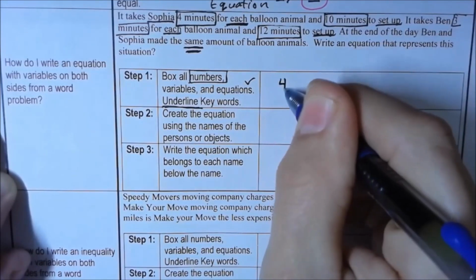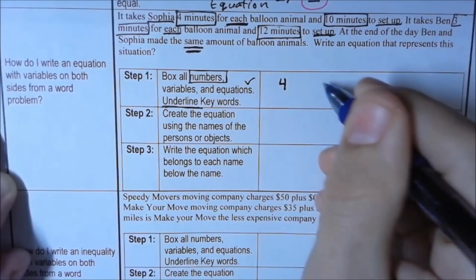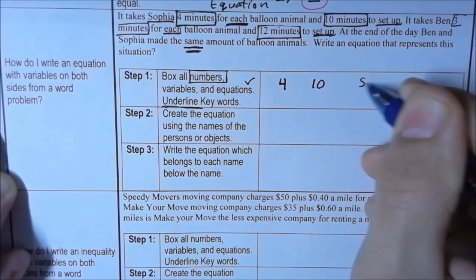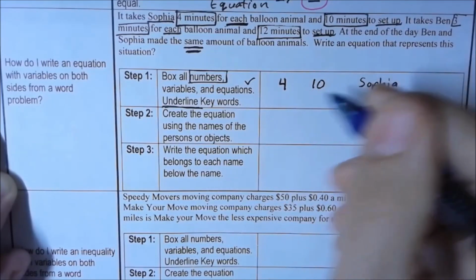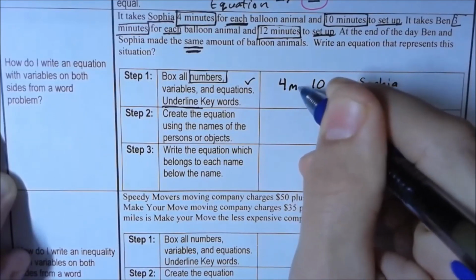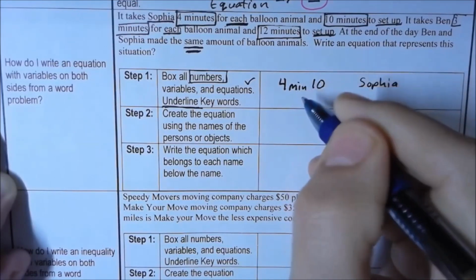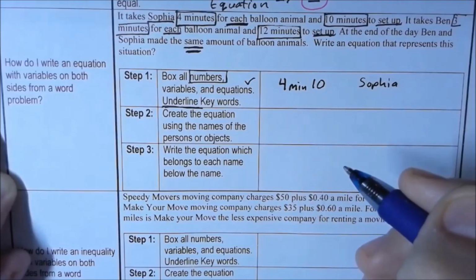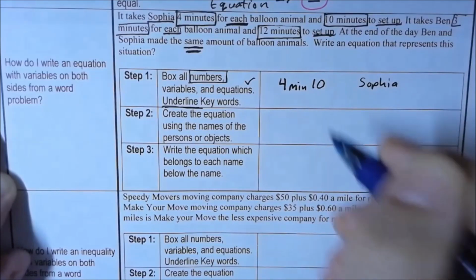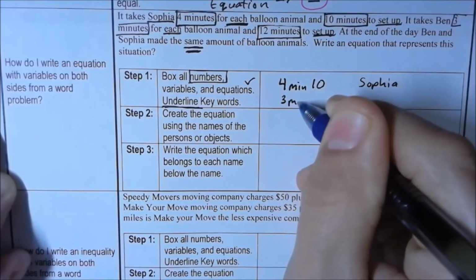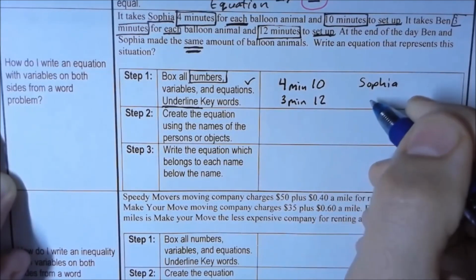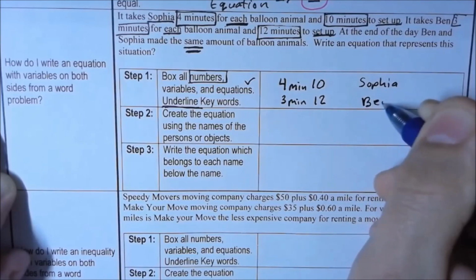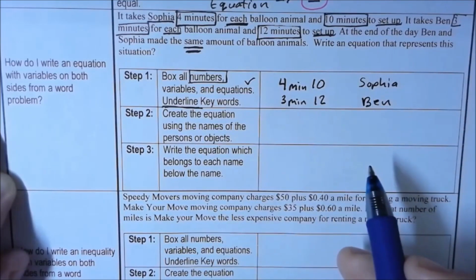My numbers, I'm just going to write them over here, were 4 and 10, and that was for Sophia. It was 4 minutes, right? And then on the other one, we had 3 and 12, so 3 minutes for each, and then 12 minutes to set up, and that was for Ben. So I'm just making myself some notes as we're going through it.